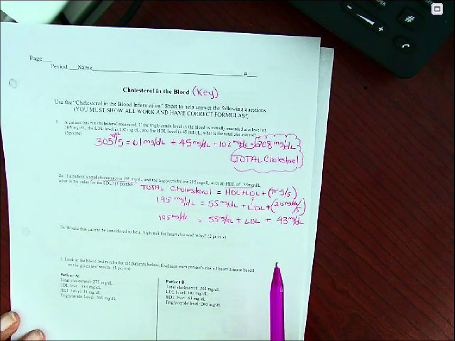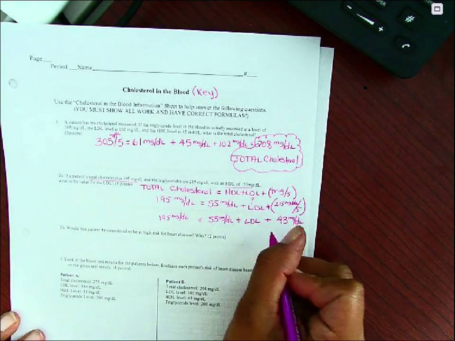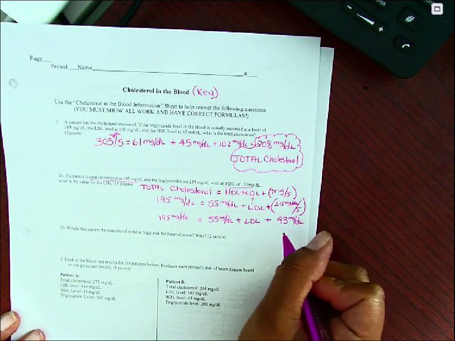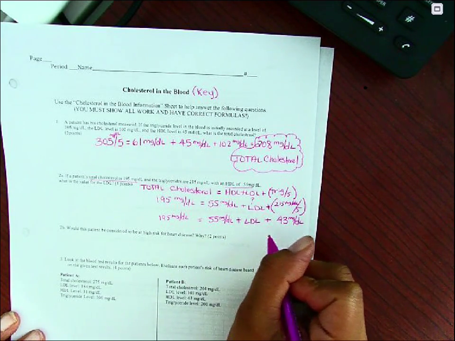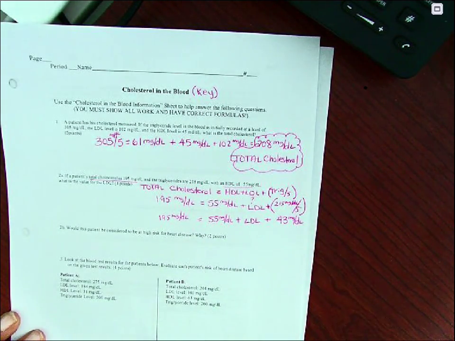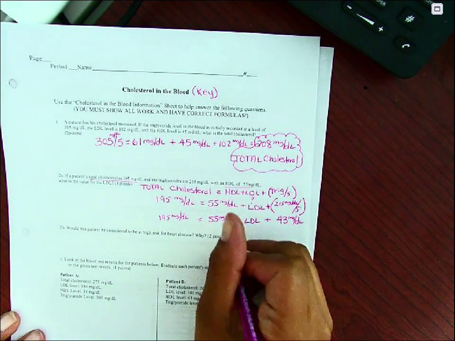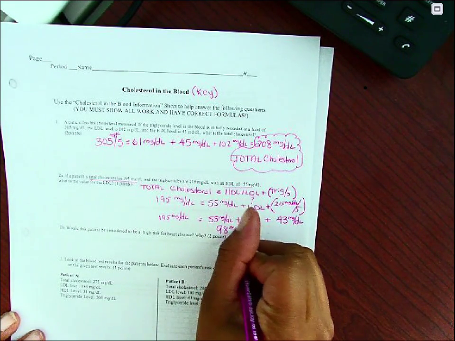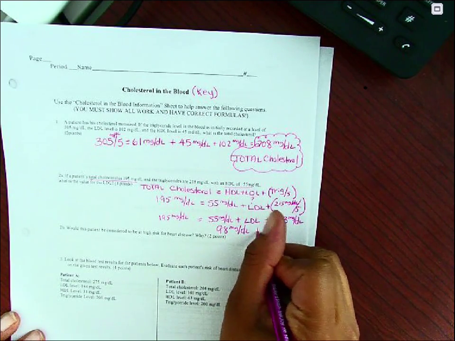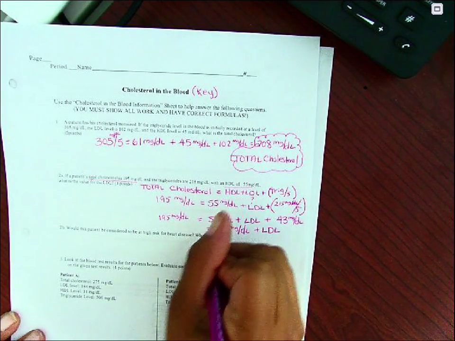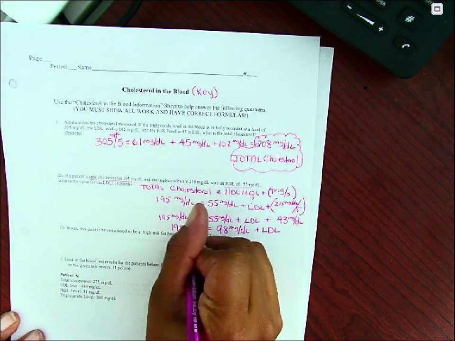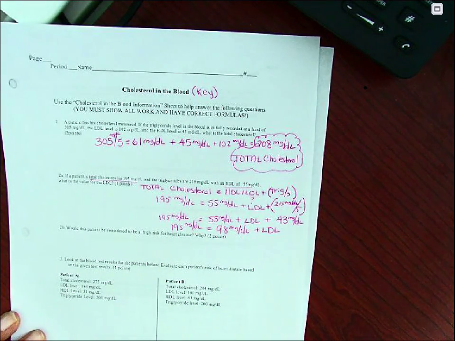Milligrams over deciliters. Okay, so let's do that now. 55 plus 43 is? 98 milligrams per deciliter plus LDL still equals 195 milligrams per deciliter. Now we have a simple third grade math problem.